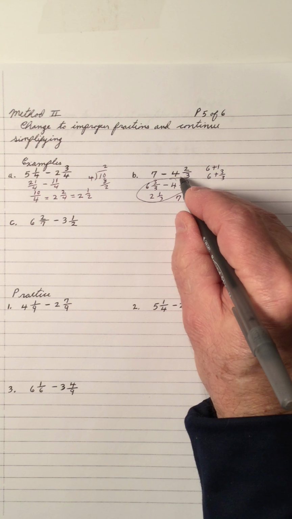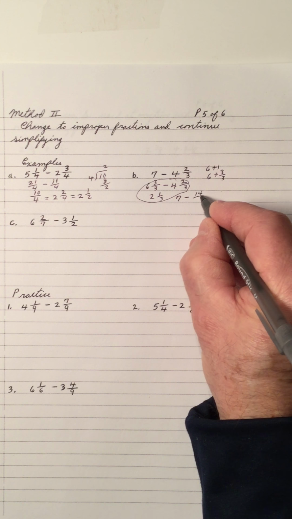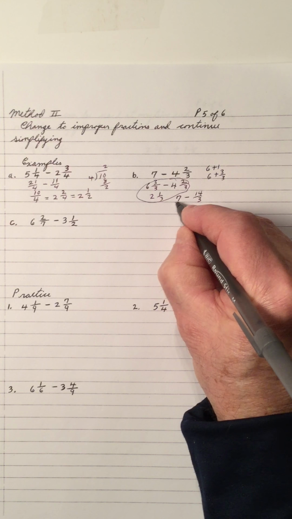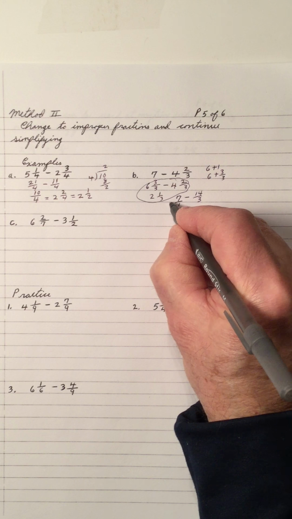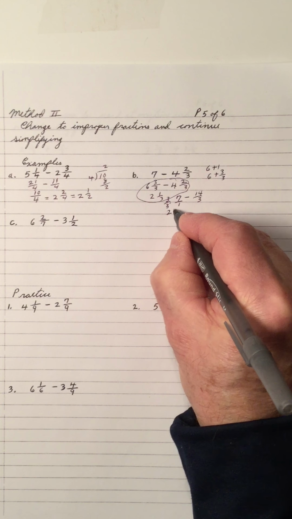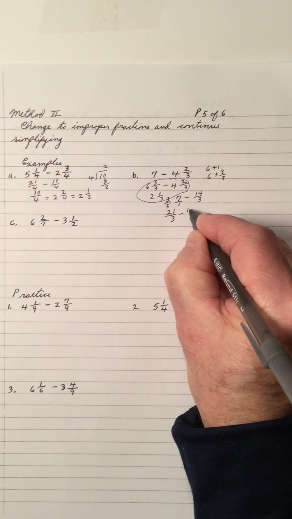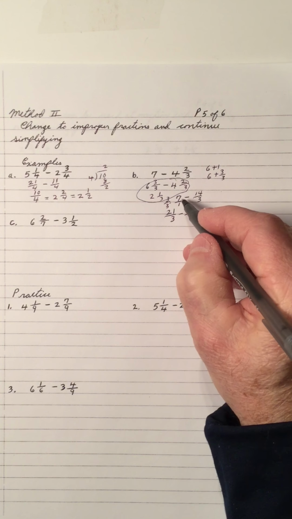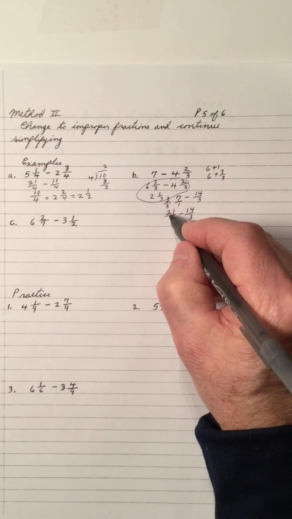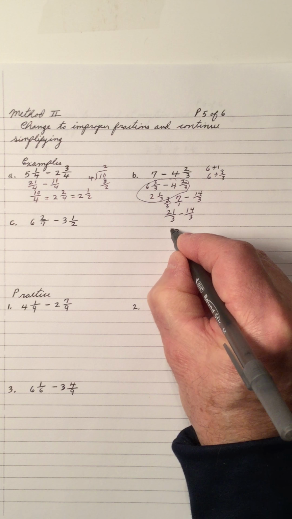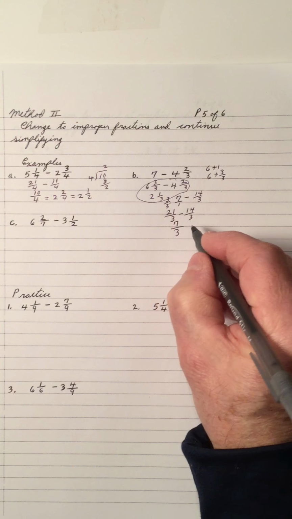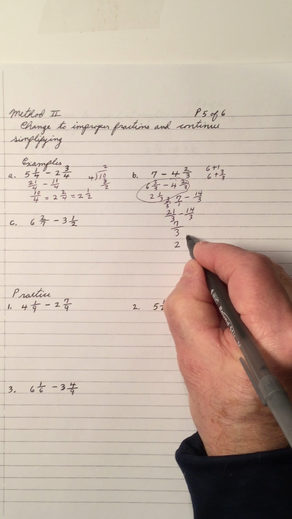So let's look at making 14 over 3. Change them to improper fractions. 7 is 7 over 1, so I have to multiply by 3 over 3. That makes it 21 over 3 minus 14 over 3. In other words, 7 is 21 over 3. 3 is my denominator, so 3 7s are 21. Because my denominator is 3, I'm able to subtract these now to get a 7. 21 subtract 14 is 7. 3 into 7 goes 2, and 1 left over.